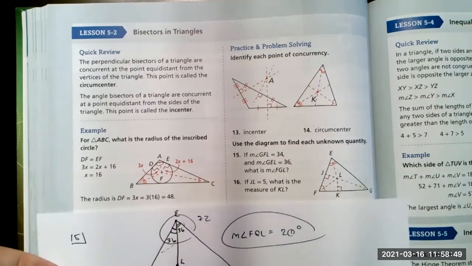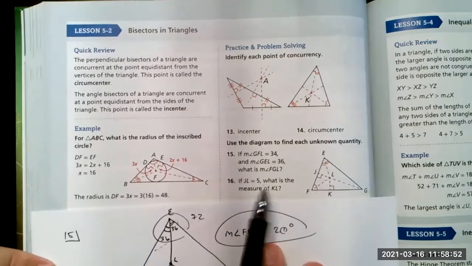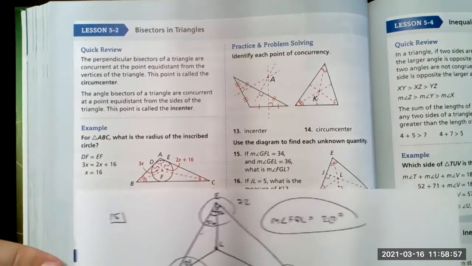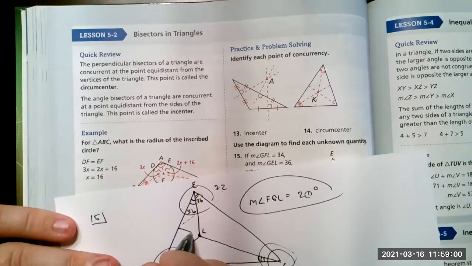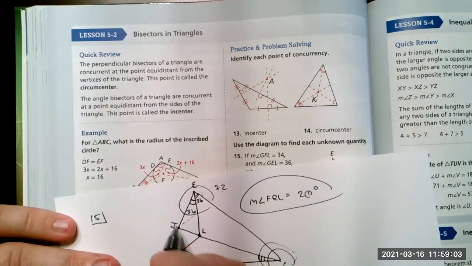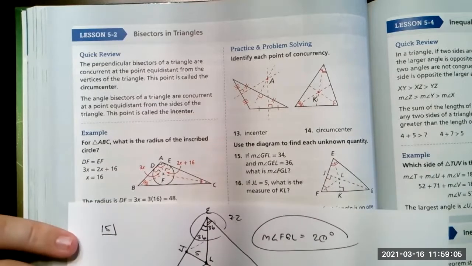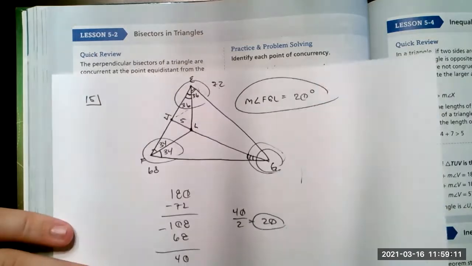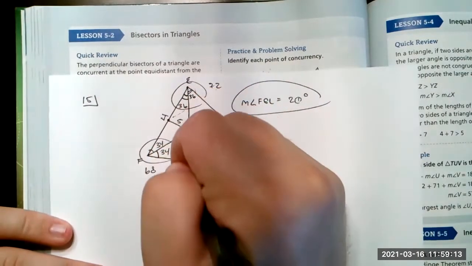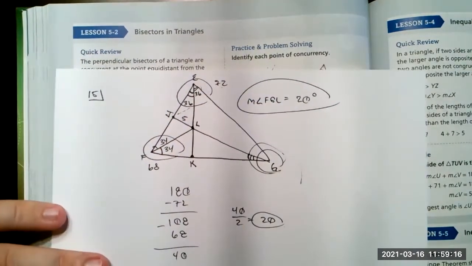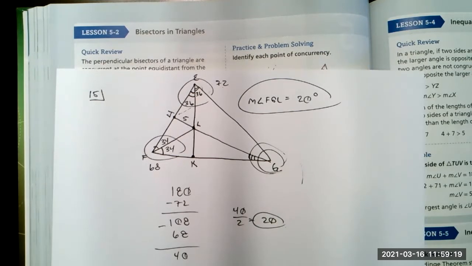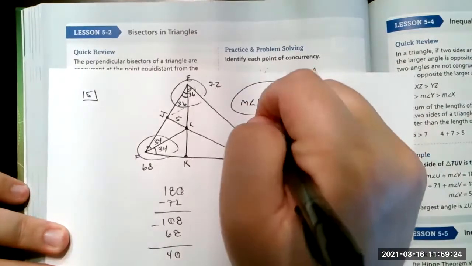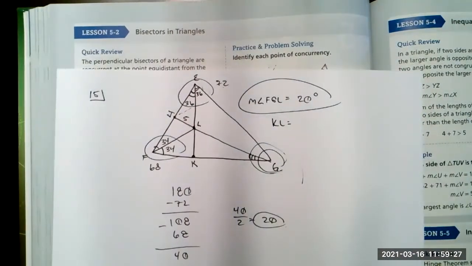Same picture, so hopefully we didn't mess this up too much and I can use it again. If JL is 5, so JL, that's this right here. If that distance is 5, what is the measure of KL? K is right there, so there's KL. So what they're saying is, if this distance, JL, is 5, what is KL? What's the measurement of KL?